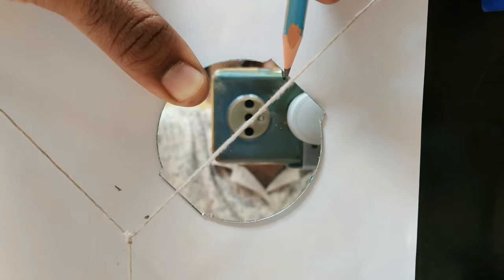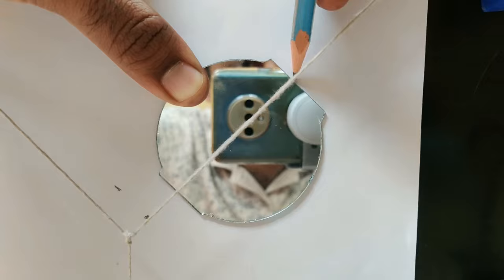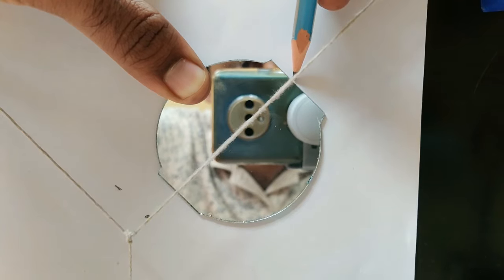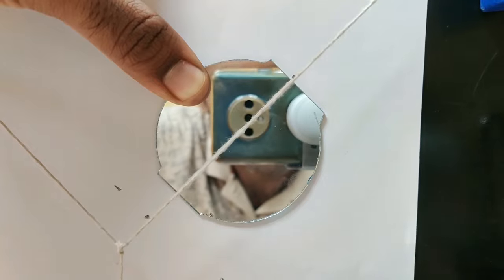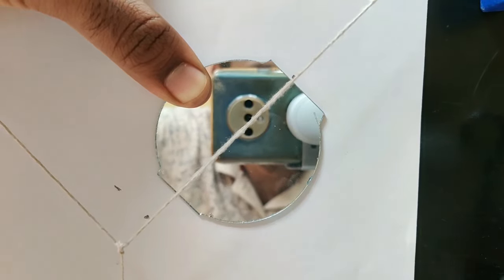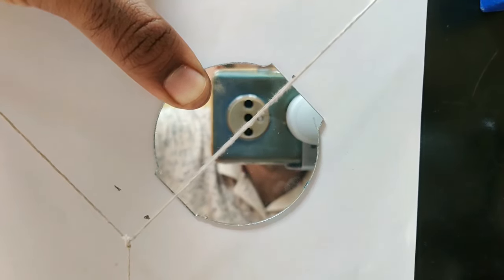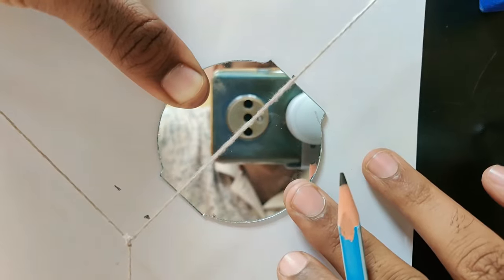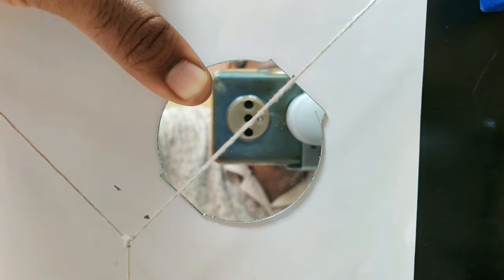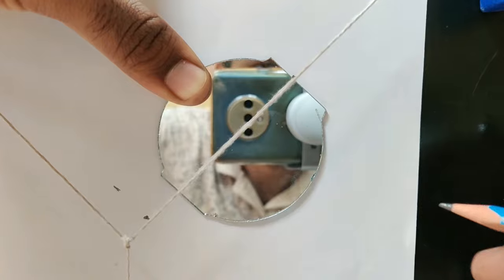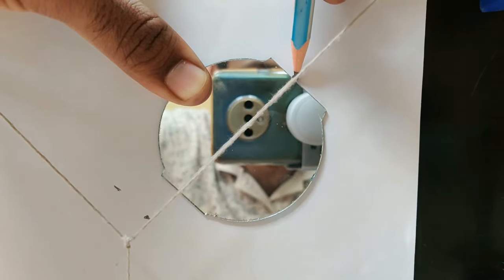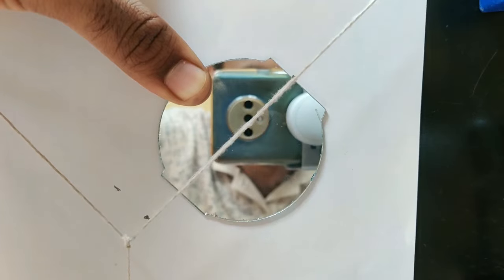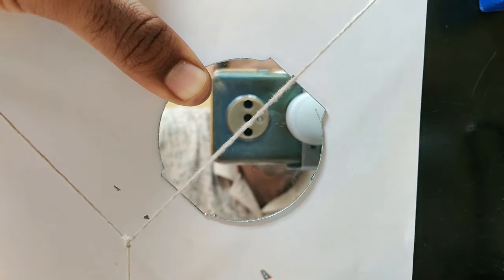Okay, so here it is, right? This is the position of the thread. Let me make the marking here also. Sorry, a little bit of disturbance is there. Let me make the marking here, below that mirror.